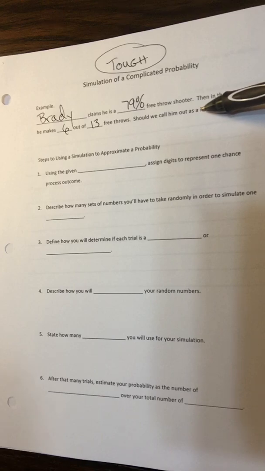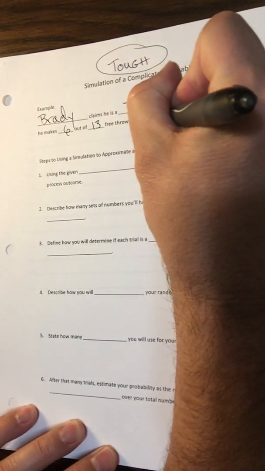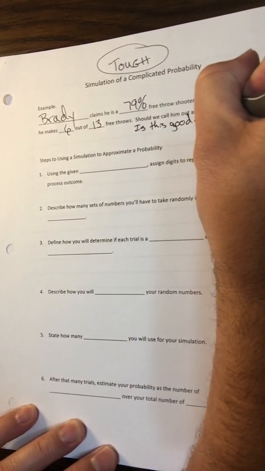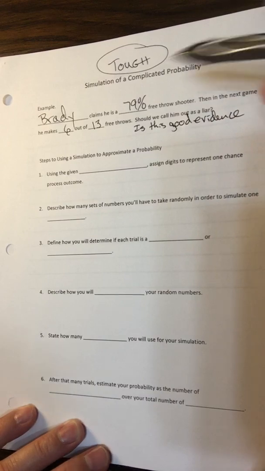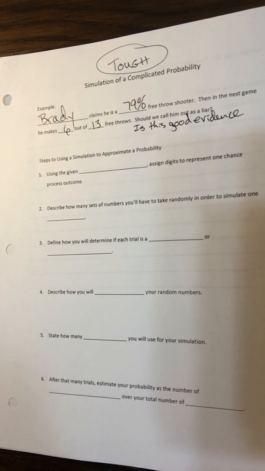Well, this question is just like the question we had last chapter. Is this good evidence that Brady is not a 79% free throw shooter? I mean, doesn't that mean the same thing as should we call him out as a liar?